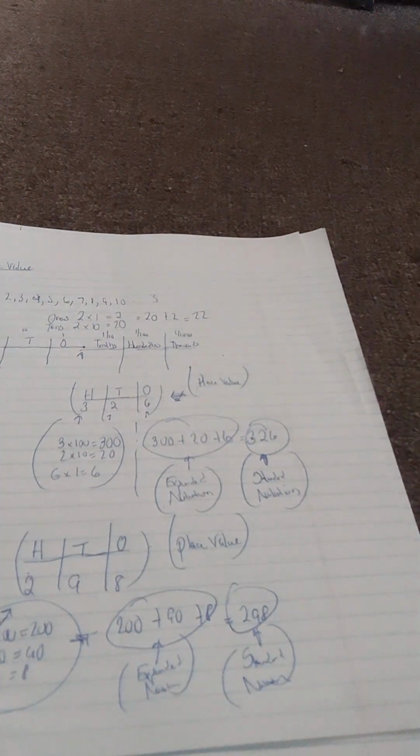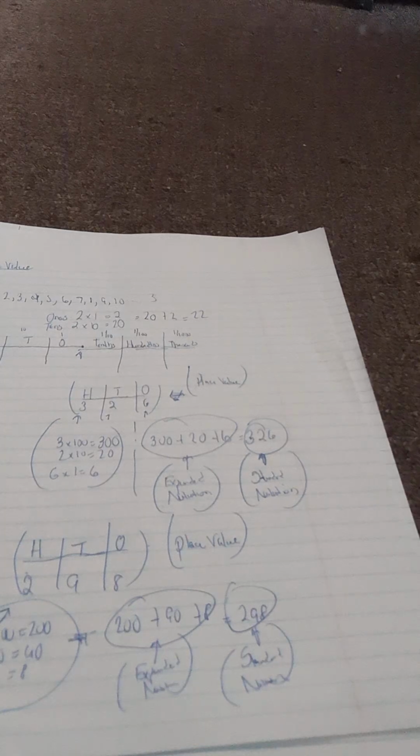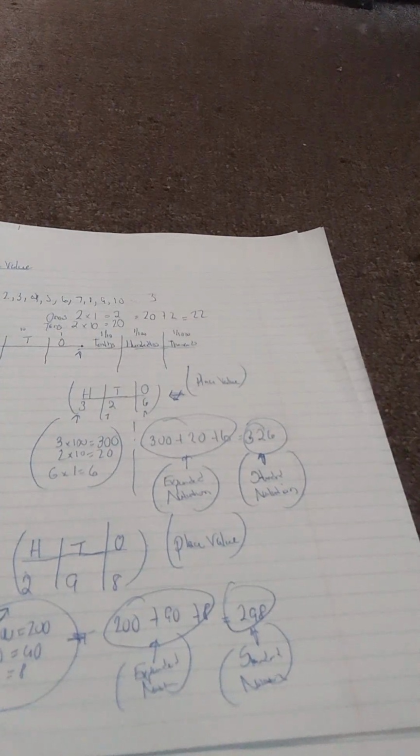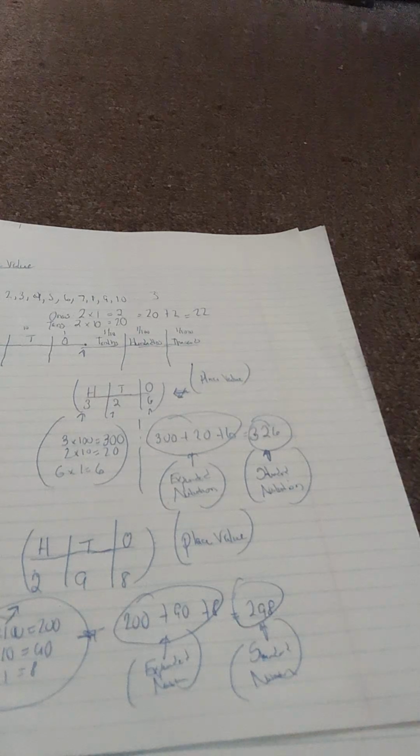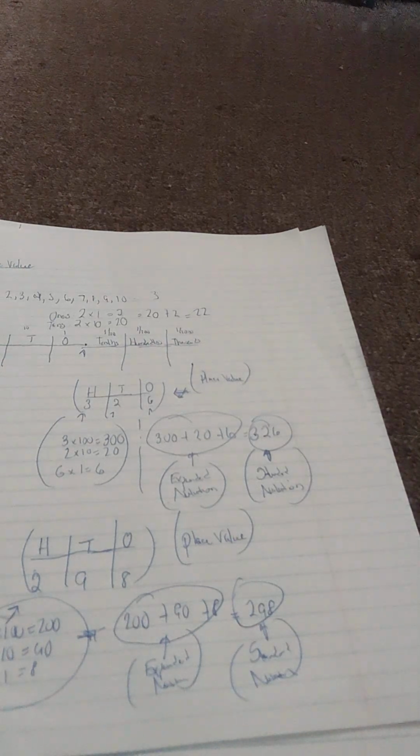Right. So let's use another example, but with decimals. Let's say we do 1.52.